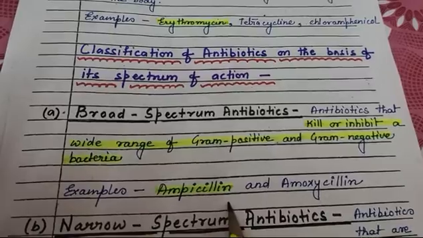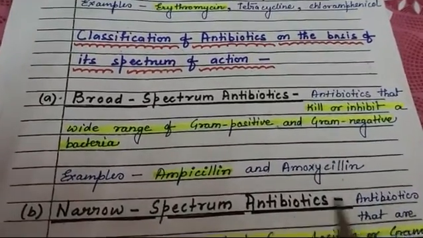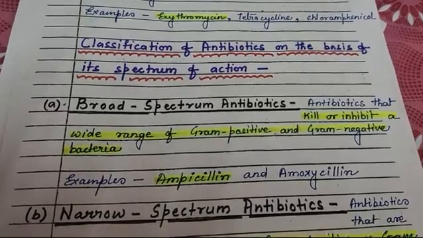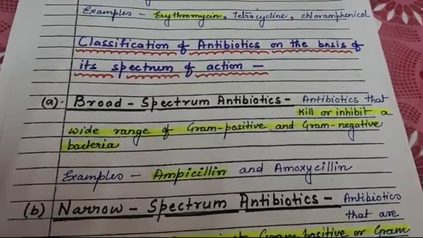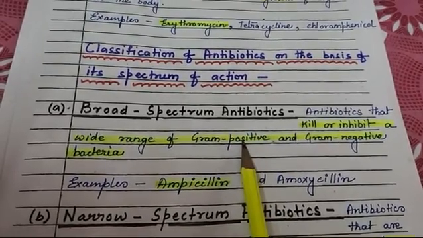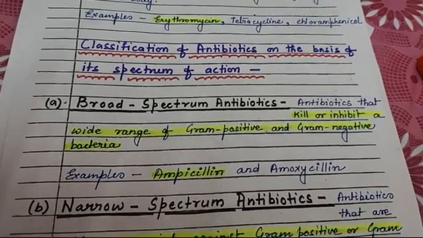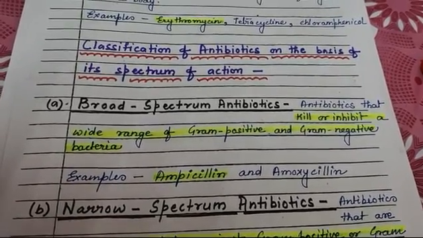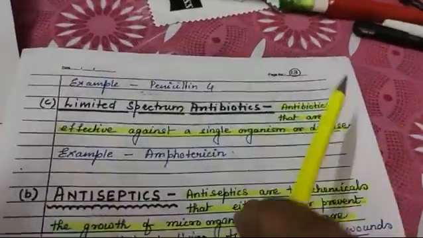like ampicillin, amoxicillin, etc. Narrow spectrum antibiotics are those antibiotics which are effective mainly against either gram positive or gram negative. Understood children? Broad spectrum is effective for both gram positive and gram negative, whereas narrow spectrum is effective either against gram positive or gram negative bacteria. For example, penicillin G is a narrow spectrum antibiotic.